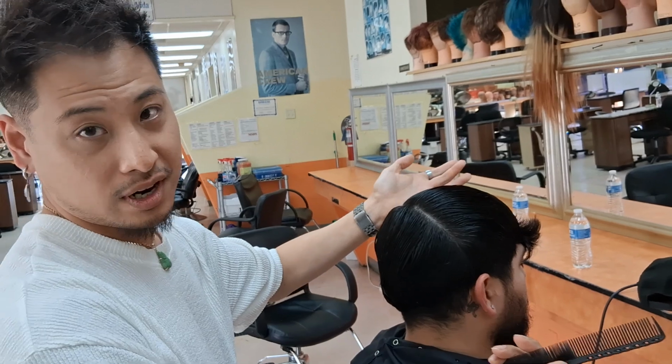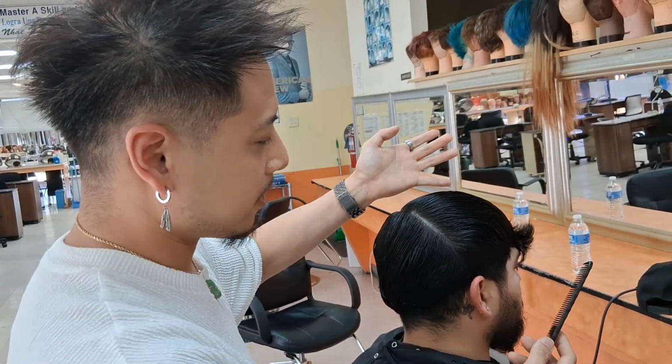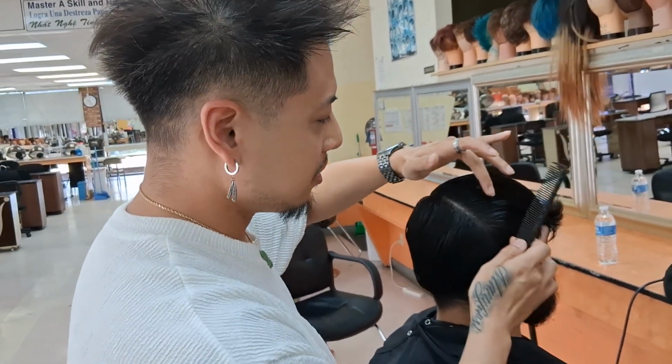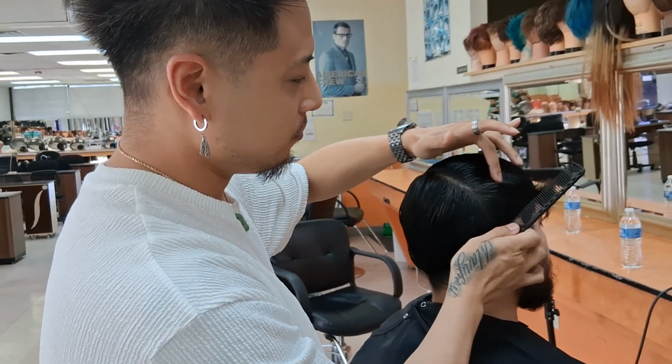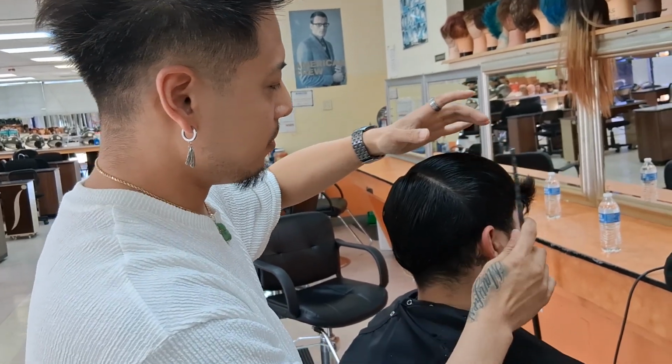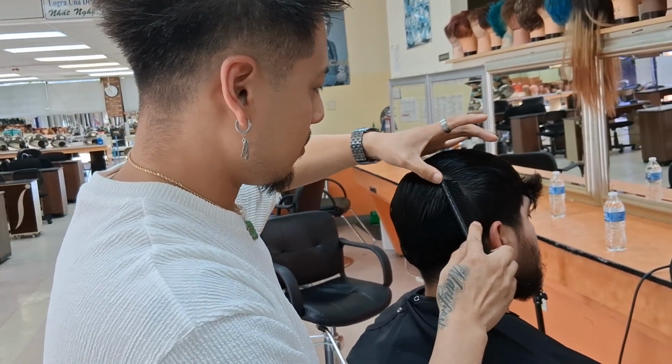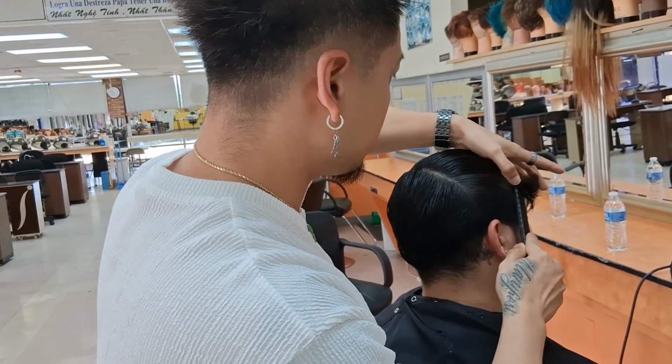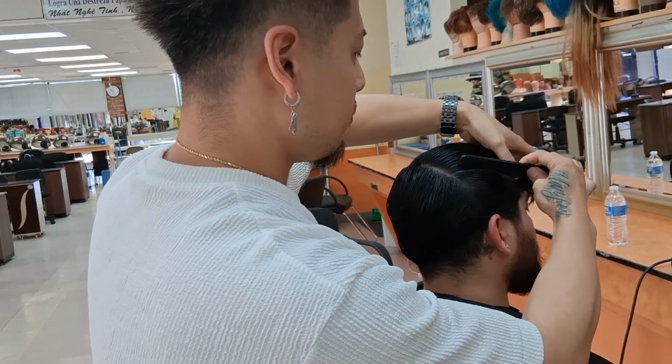Now we try to find the recession area. Since he's wanting to do a low fade, I'm going to keep it fairly mid recession or so. Mid and high recession.